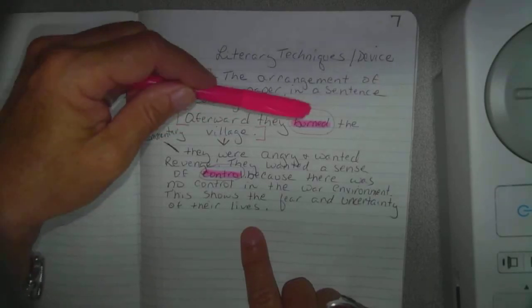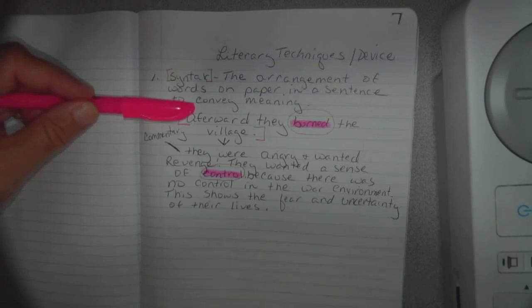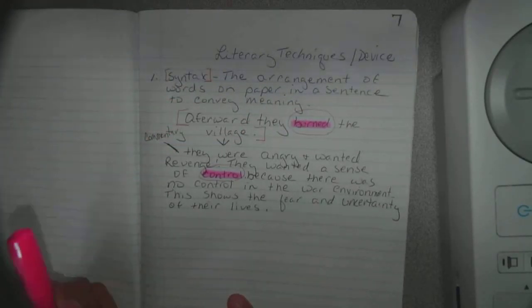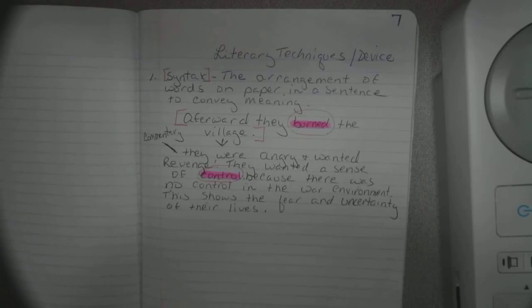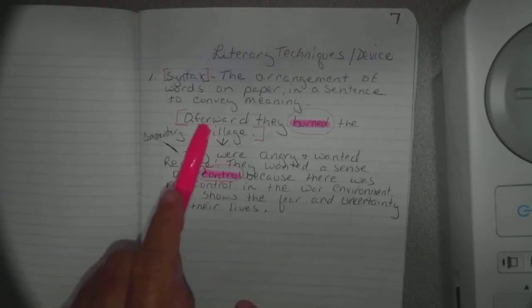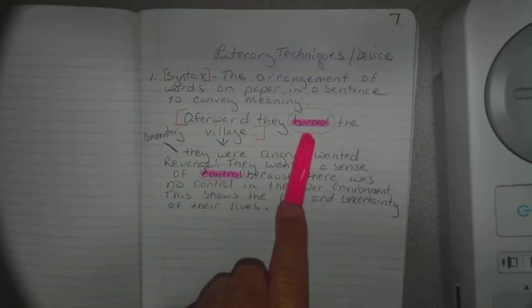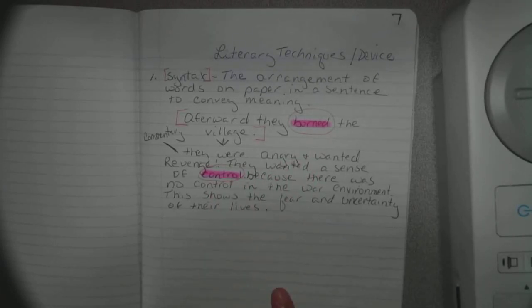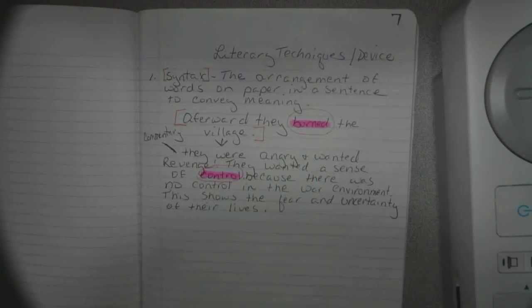"Afterward, they burned the village." The author could have just omitted that, and then we wouldn't have understood anything really more about how war affects you psychologically, okay? But he put this sentence in here to show the anger and the revenge and the sense of no control they had, being at the mercy of the enemy.